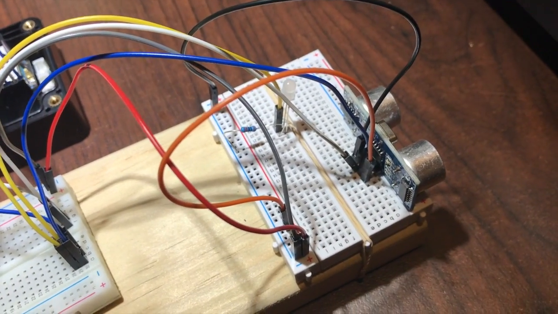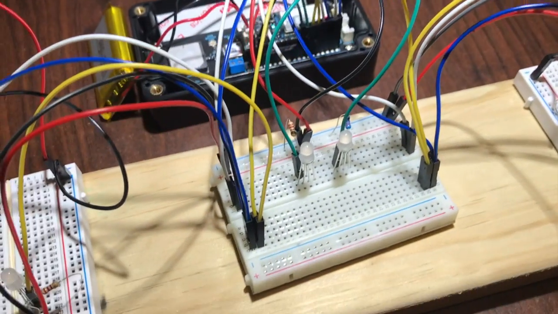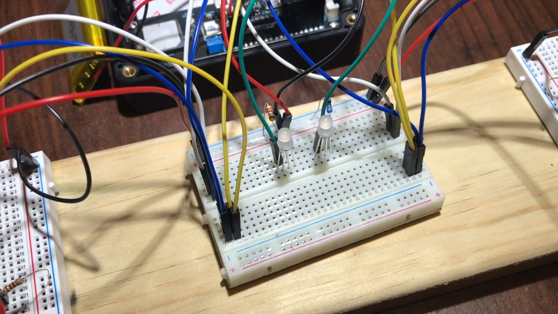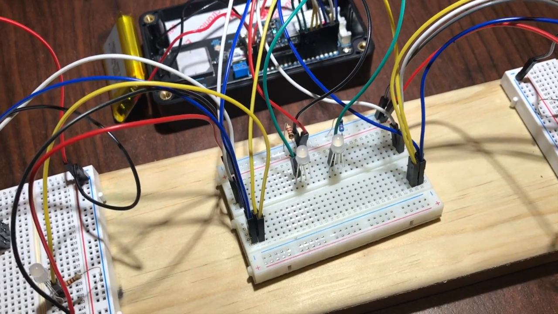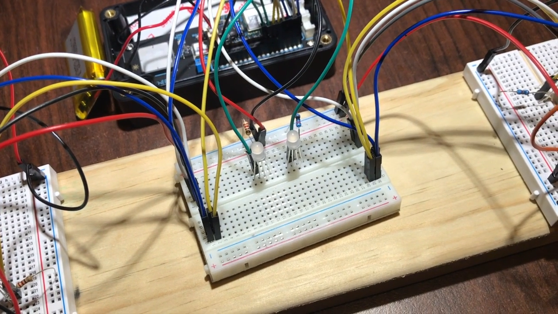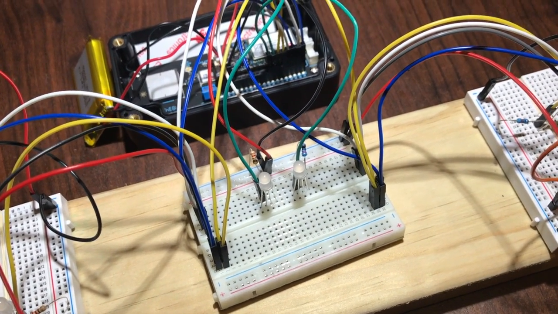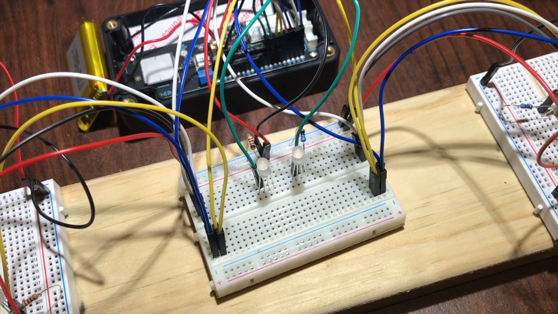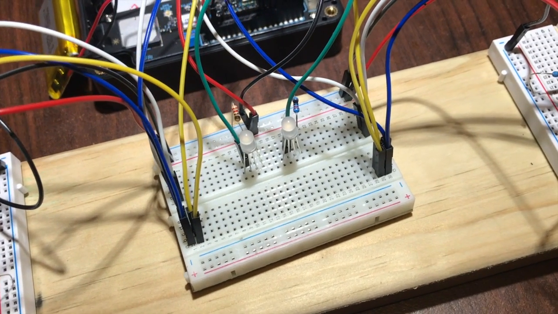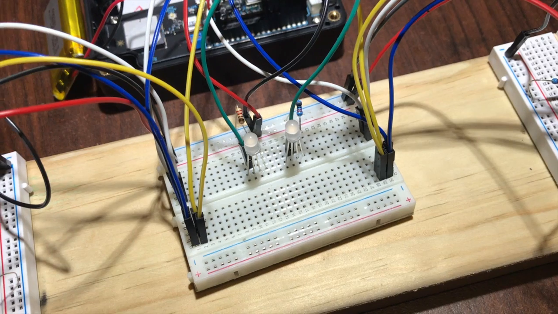Exactly the same on the other side. And in the middle I have a central breadboard just to make everything a little bit neater, and also so I've only got one output for the power and for the ground from the Electron, and I have two LEDs in the middle here.